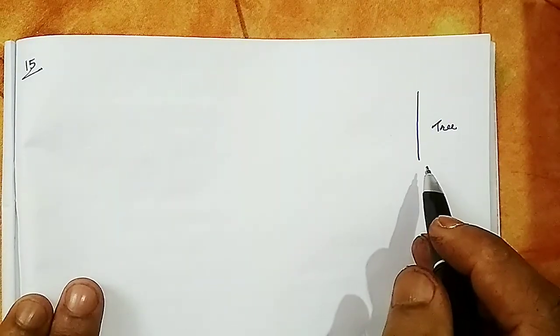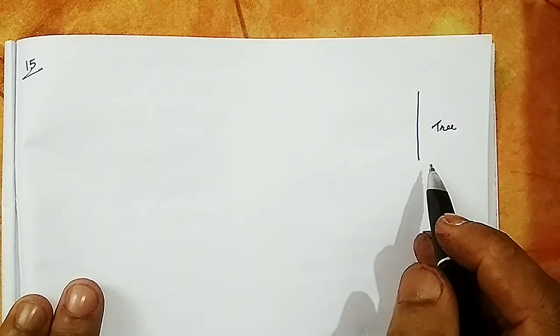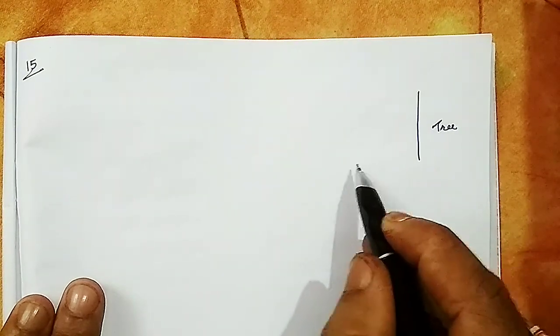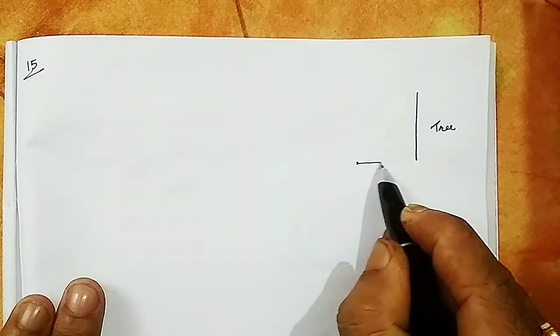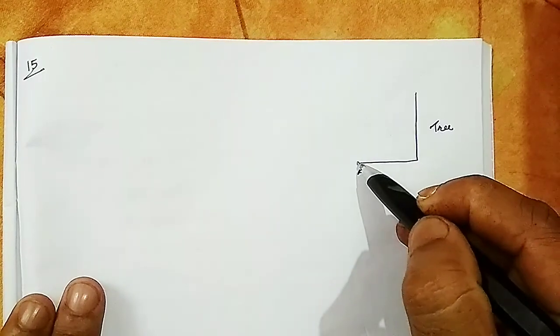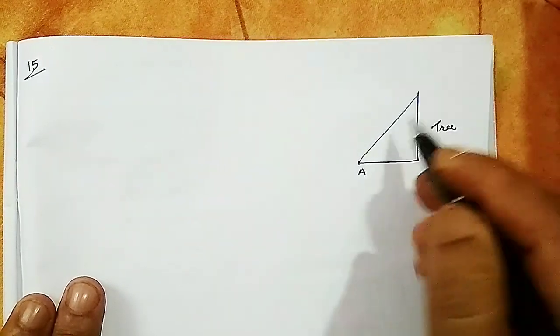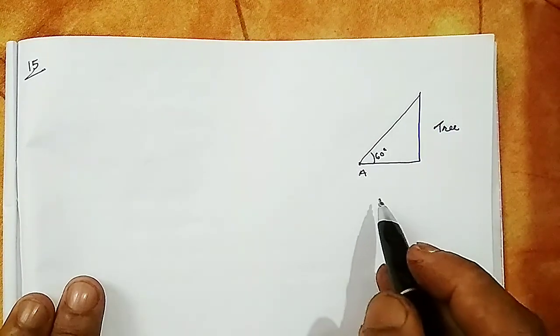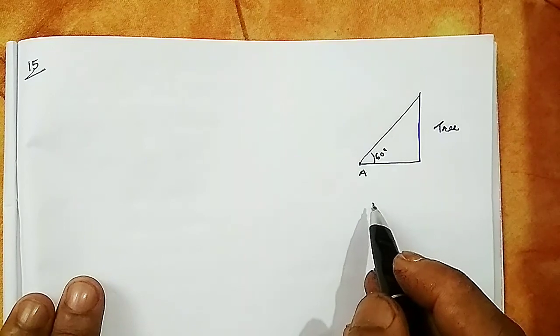As given in the question, the angle of elevation of the top of a tree from a point A on the ground is 60 degree. Suppose this is the point A on the ground, and from point A, the top of the tree, here the angle is 60 degrees. So this angle is 60. Next line is on walking 20 meters away from its base.